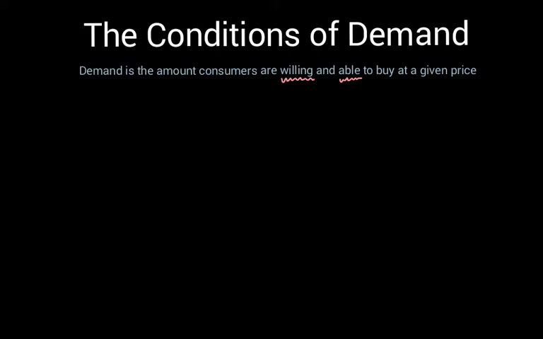If we deal with the ability, obviously the main thing that deals with your ability to buy a product is the amount of money that you have. So one of the main conditions of demand is the level of consumer income. The level of consumer income is affecting, in particular, the ability of consumers to buy the product.